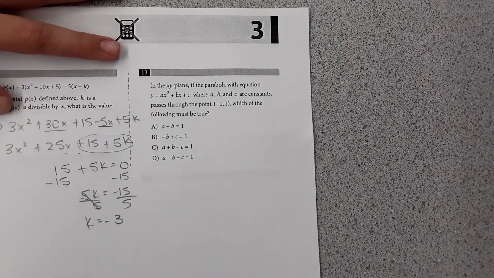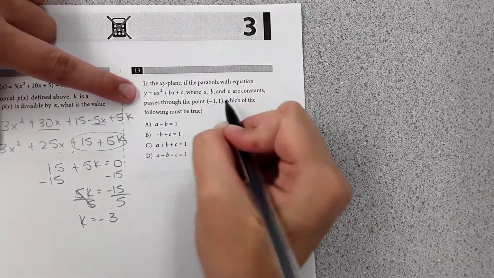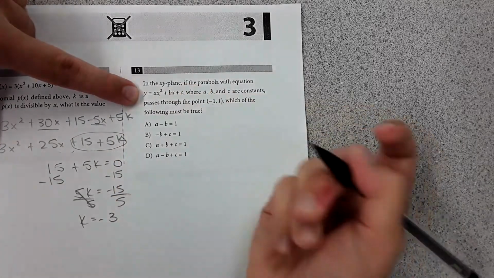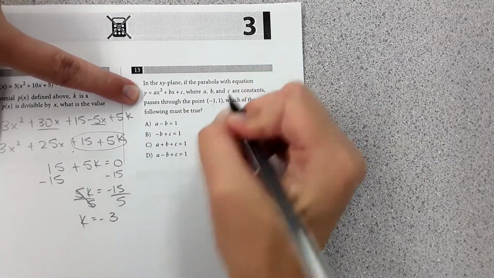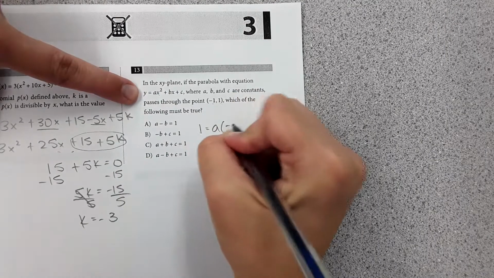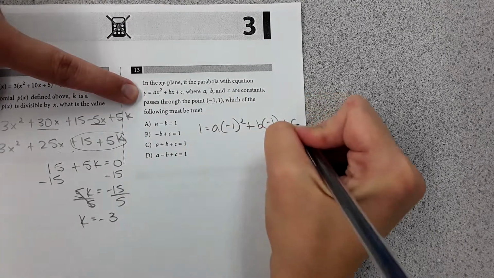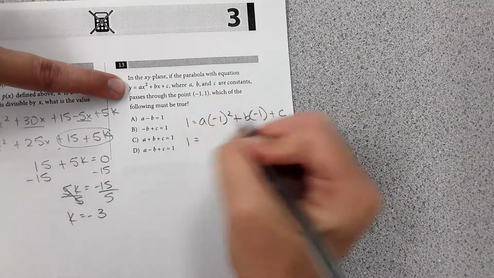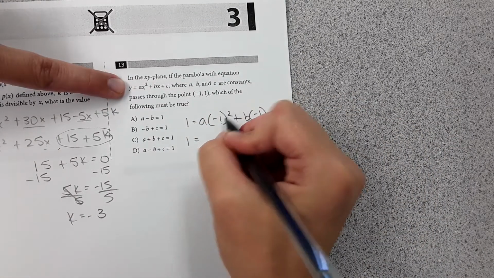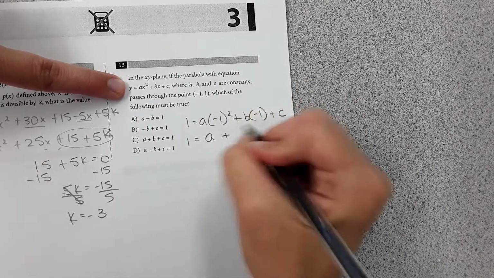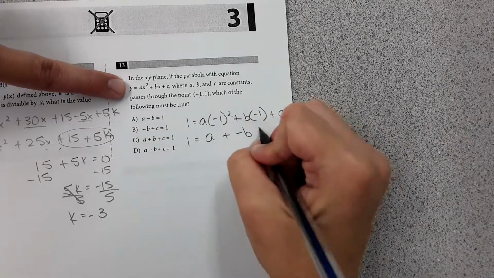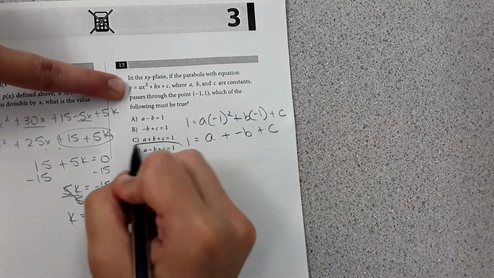13. For this one, it gives us our x and y coordinate. We're going to plug in the x and y into this equation. So our y is 1. A times -1 squared plus b times -1 plus c, and then simplify it as much as we can. -1 times -1 is just +1, so we're left with a. We'd be left with -b plus c, and the answer is D.